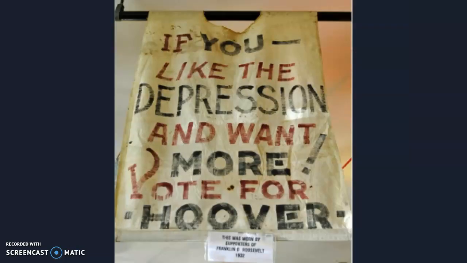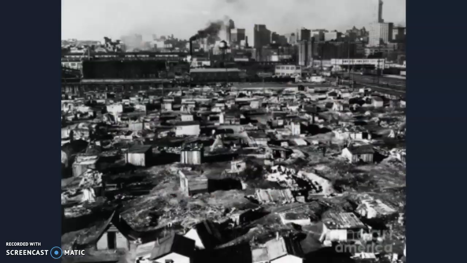Here's one of the propaganda posters that was put out. "If you like the Depression and want more, vote for Hoover." So people were very upset with Hoover at the time. This is kind of a far out picture of a Hooverville.